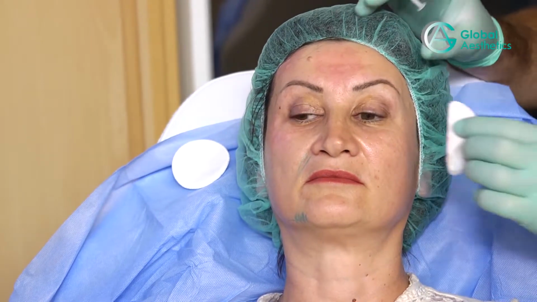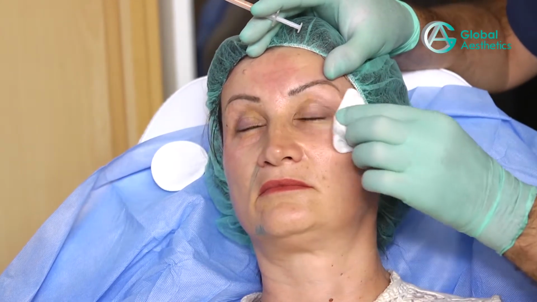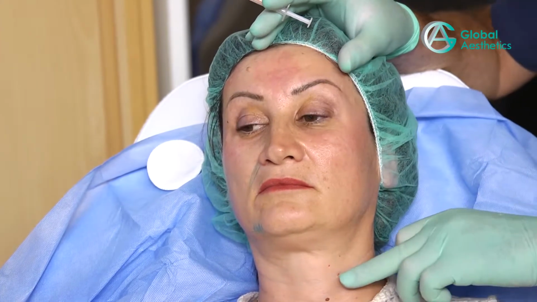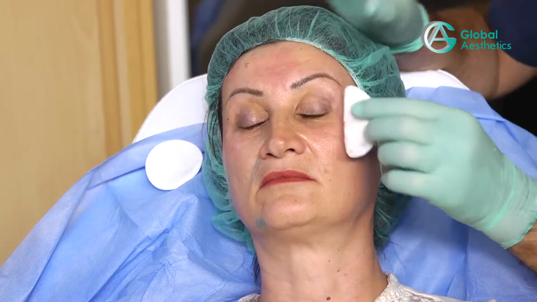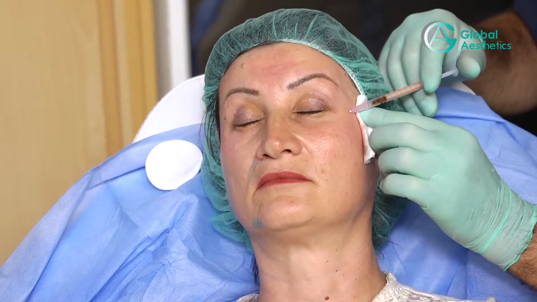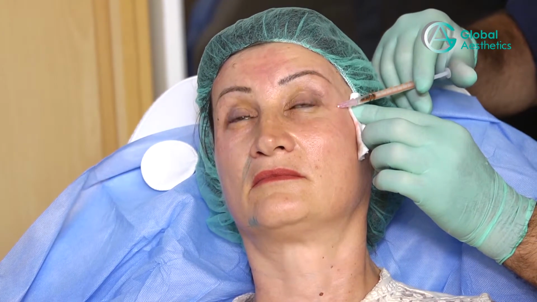Does this quantity apply to the eye area? Yes, the eye area. In the neck, I show you, in the collar, I put more product. I will show you that in the neck area I apply more product.